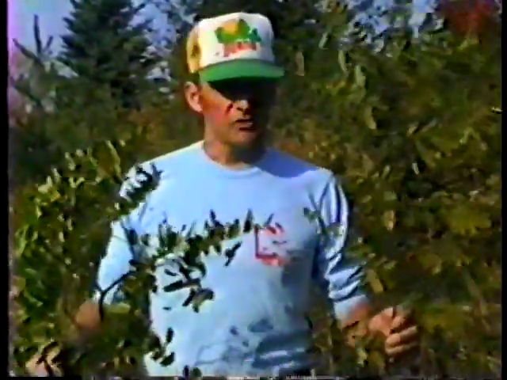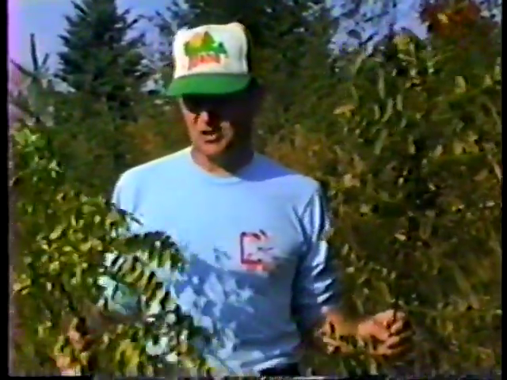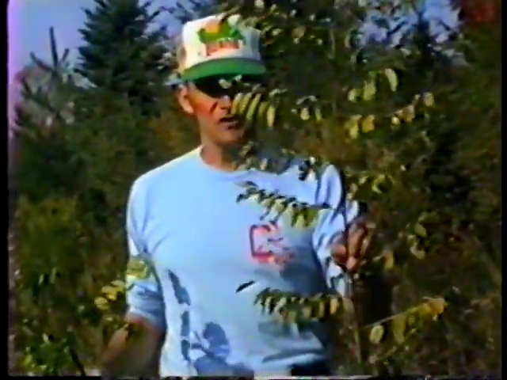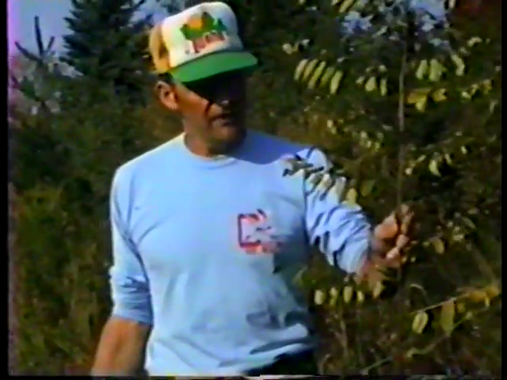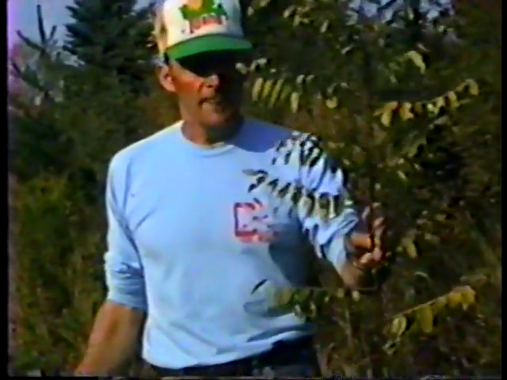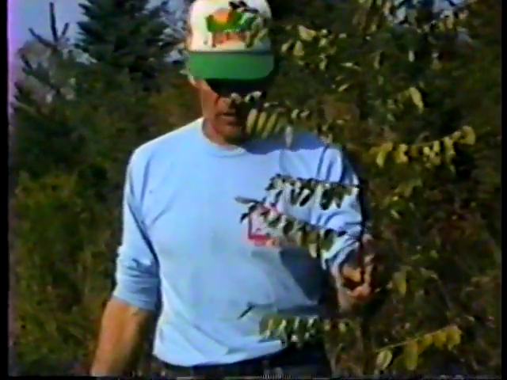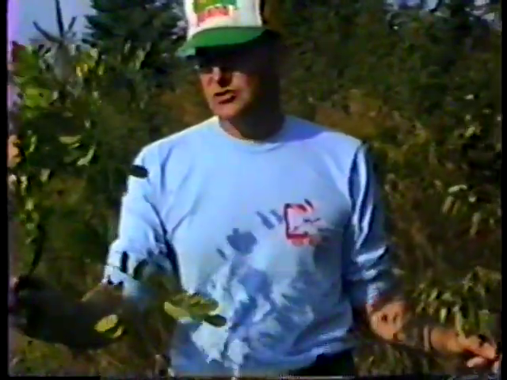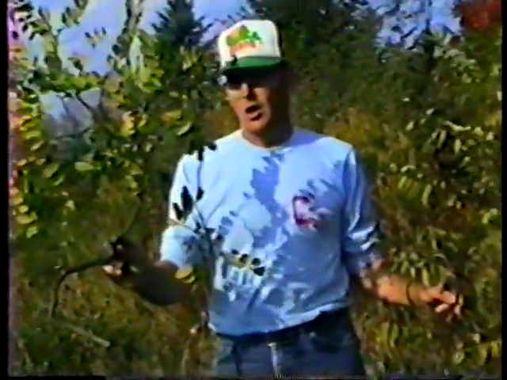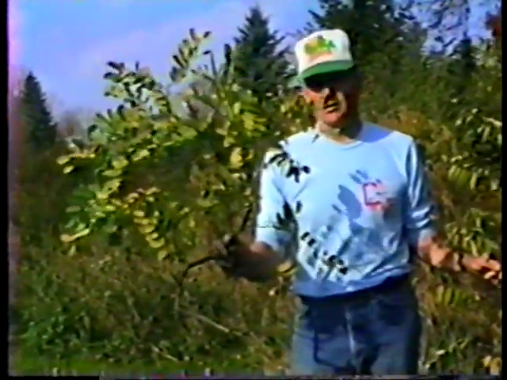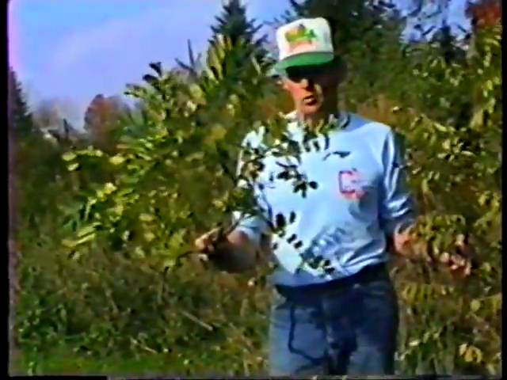The next two trees we want to discuss here and learn how to identify are members of the locust family. Look first of all at the differences in these branches. The branch here in my left hand is almost straight, and the leaflets come off at almost a 90-degree turn. In my right, you see a branch with a lot of turning, a lot of twisting, and a lot of configurations in it. Both of these are locusts.